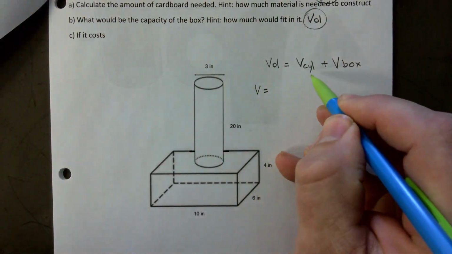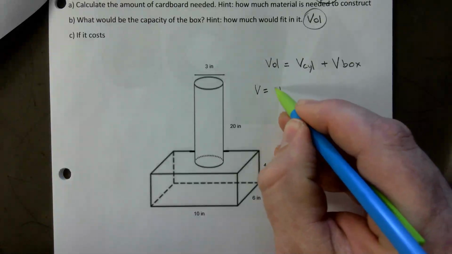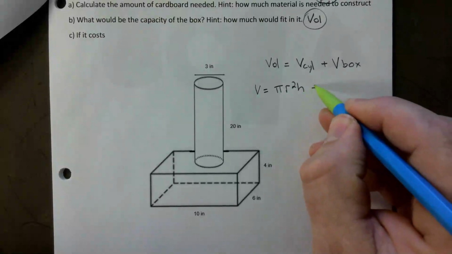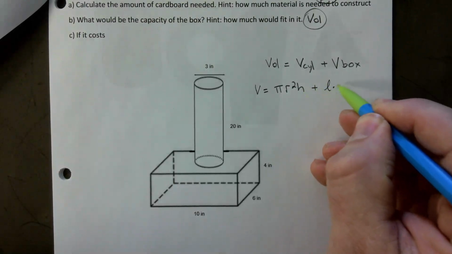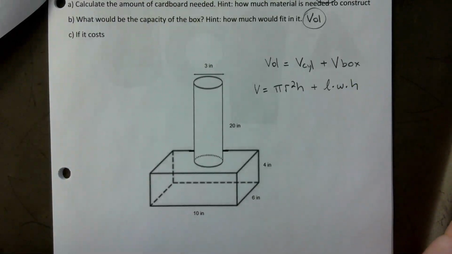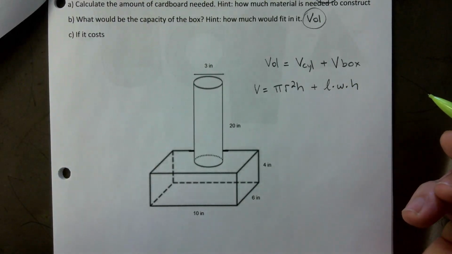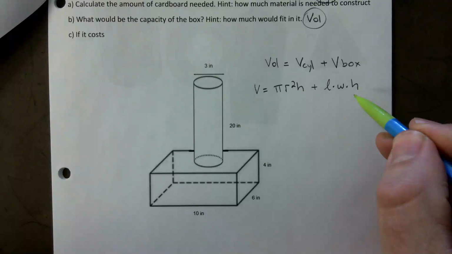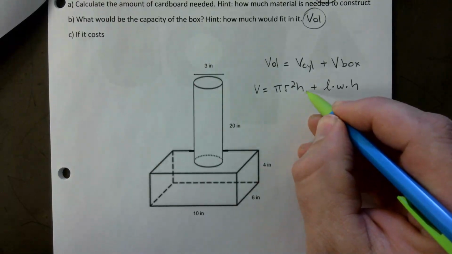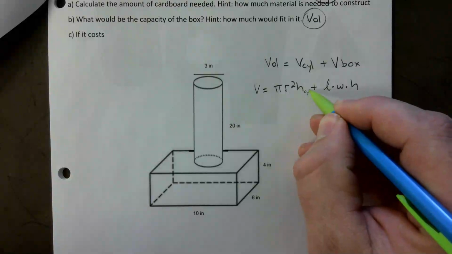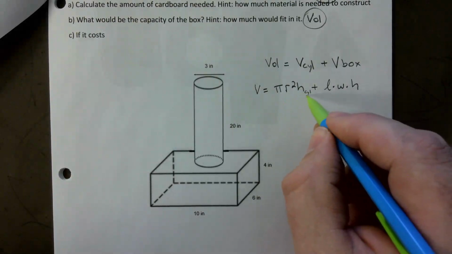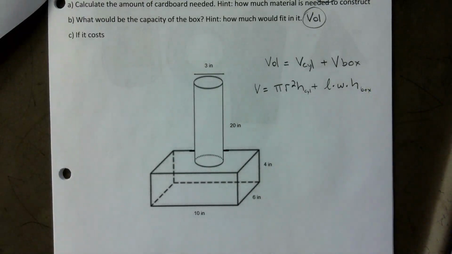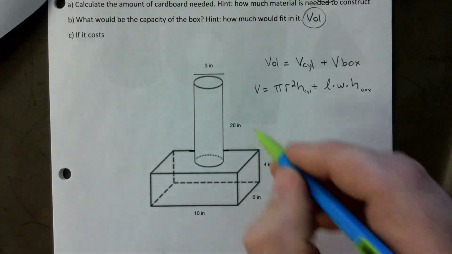What's the formula for volume of a cylinder? Pi r squared h plus length times width times height. Here you have to be careful. H and H. Problem. You could say, I'm sure you're not going to mix that up, but this is the height of the cylinder, this is the height of the box. If you want to do that or put a number down there, that's fine.